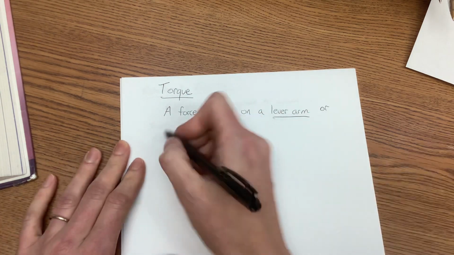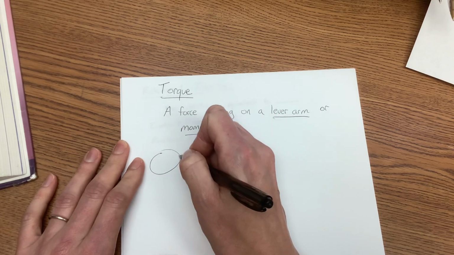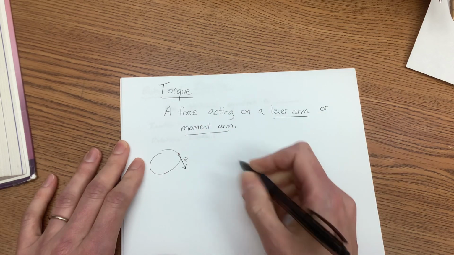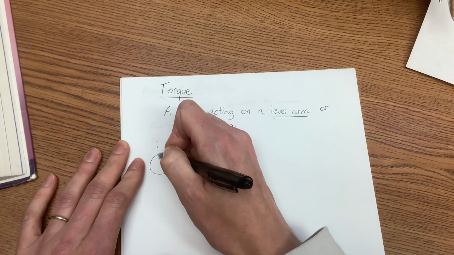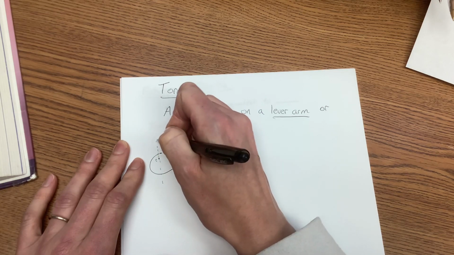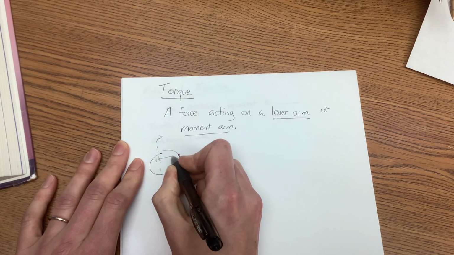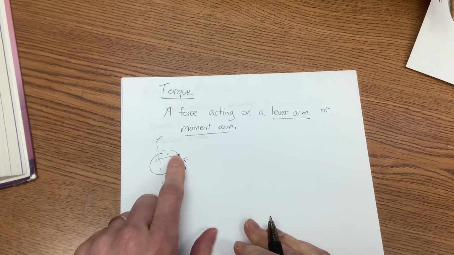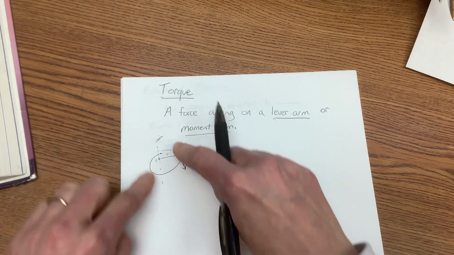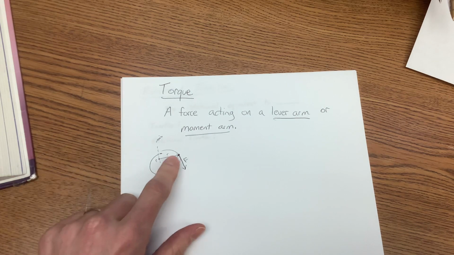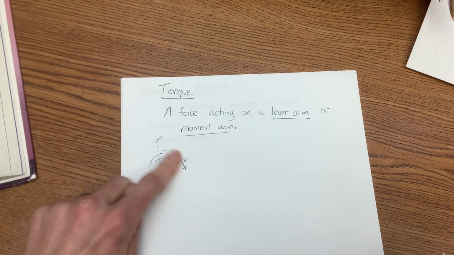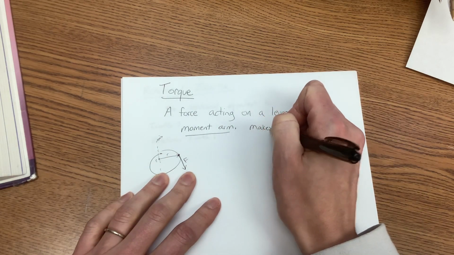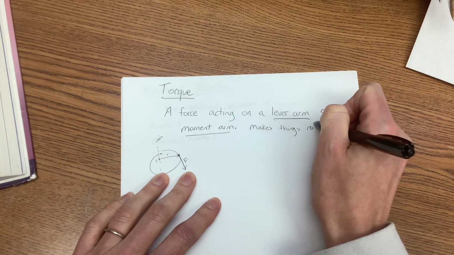What happens is you have some sort of object, and when you push on a point on it with a force, it is able to pivot around some point. So there's some sort of axis right here, with the point P. This is our axis. There's a radius right here that goes out to the point where the force is applied. That force is going to cause this object to rotate about that axis, and that force is causing a torque to make this object rotate. A force acting on a lever arm makes things rotate.